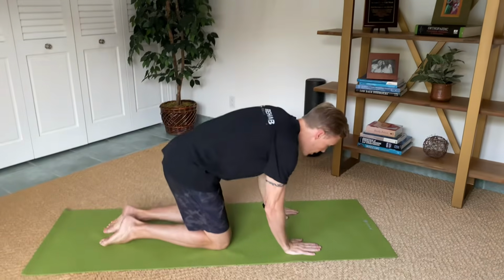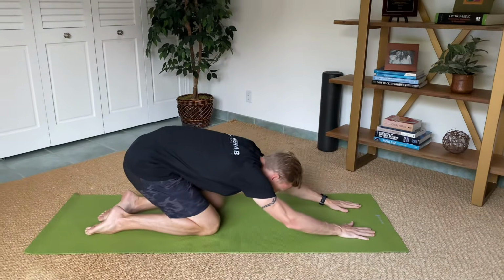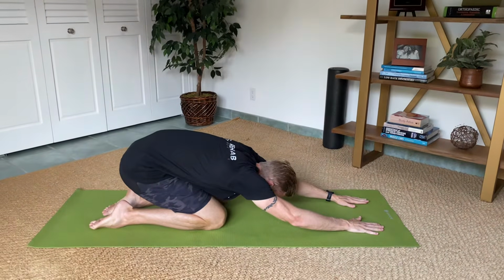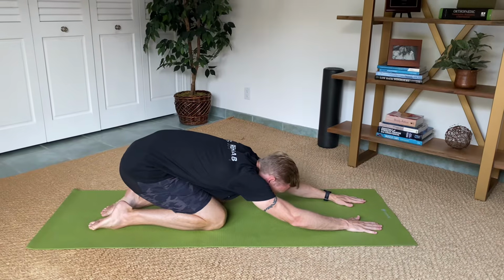So first we'll start with flexion, which is rounding of the low back. One of the best ones you can do is something called child's pose. So you'd get down here on your knees, put your arms out in front of you, and then just rock back. And this will create hip flexion and low back flexion.